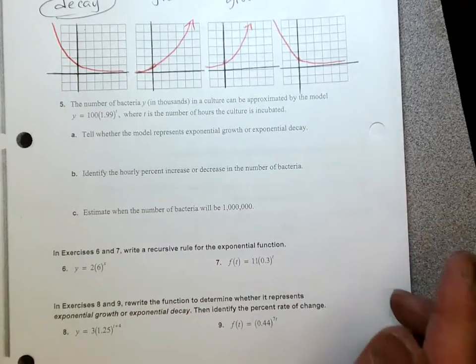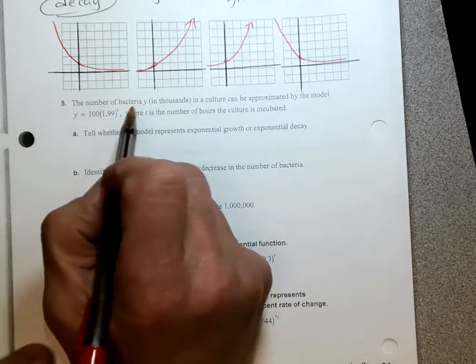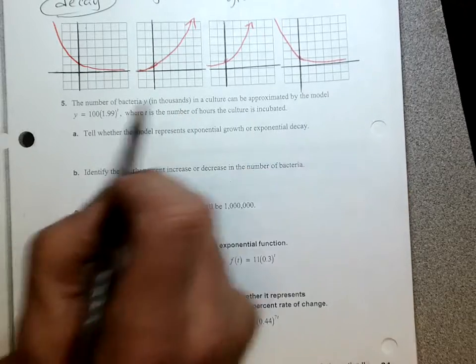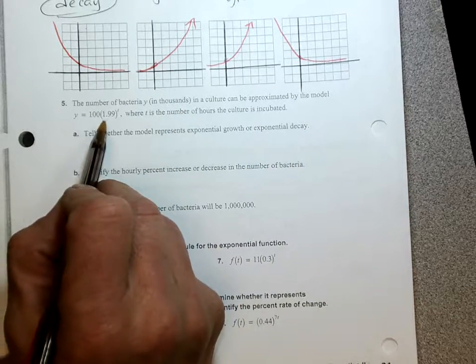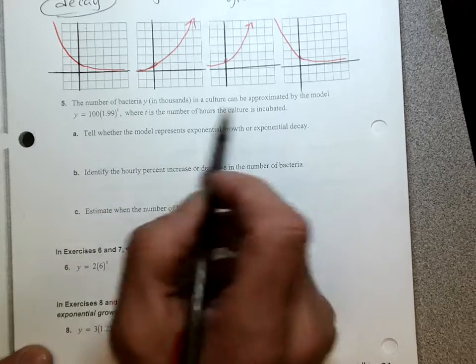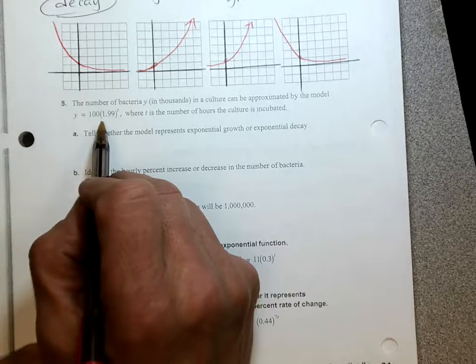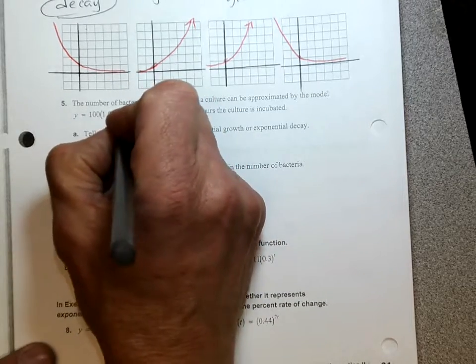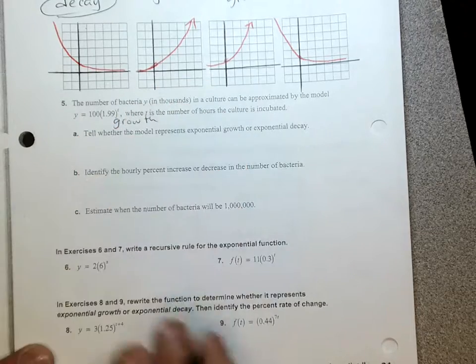So, here we go. Example 5. Let's take a look at it. The number of bacteria y in thousands in a culture can be approximated by the model y equals 100 times 1.99 to the t, where t is the number of hours the culture is incubated. So first of all, this has got to be growth. This is definitely going to be growth. So the bacteria are going to be growing, right?